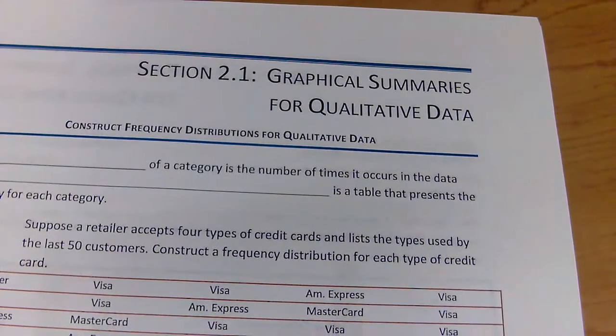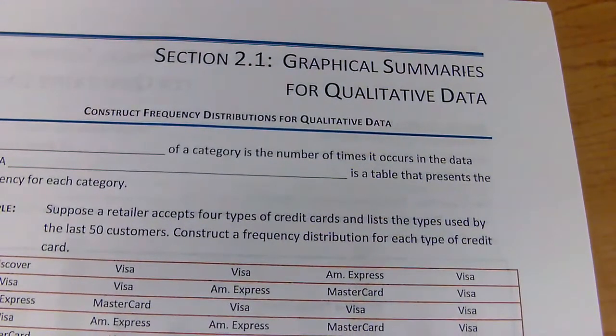So now we're going to look at how to graphically look at qualitative data. Remember, qualitative data is the data that is categorical, that is a label of some kind. So let's do some vocabulary.